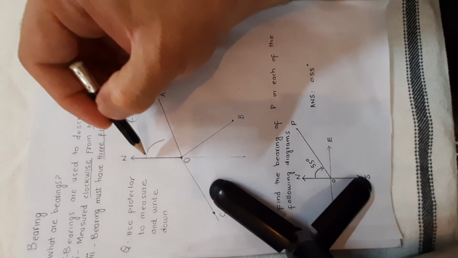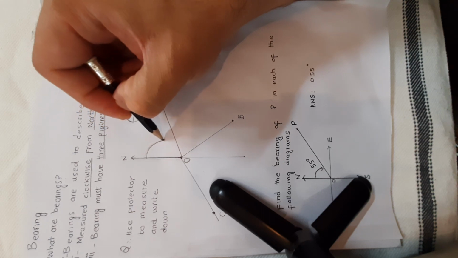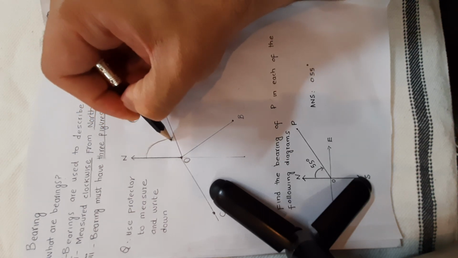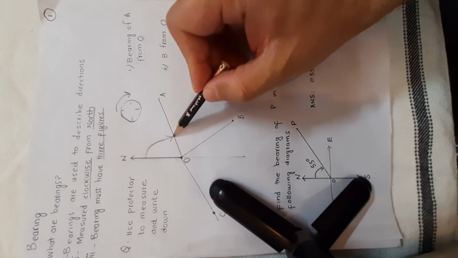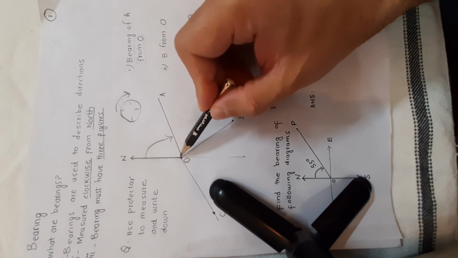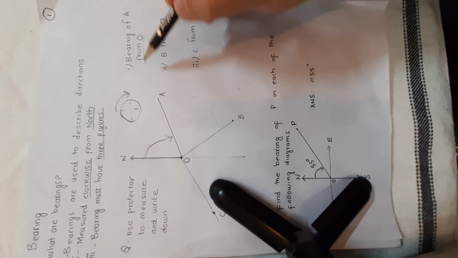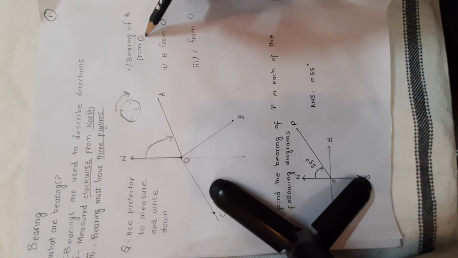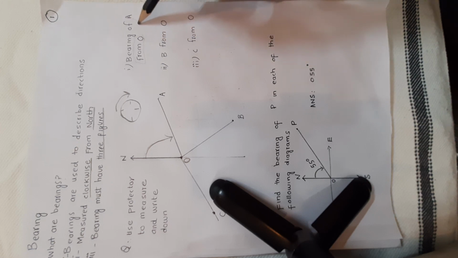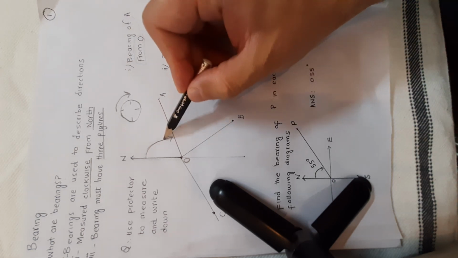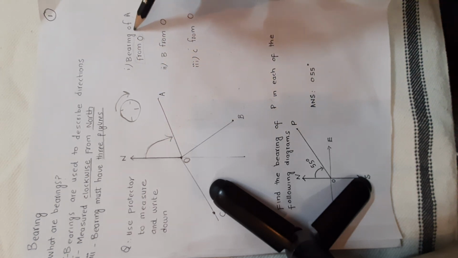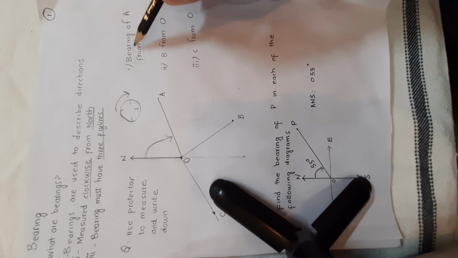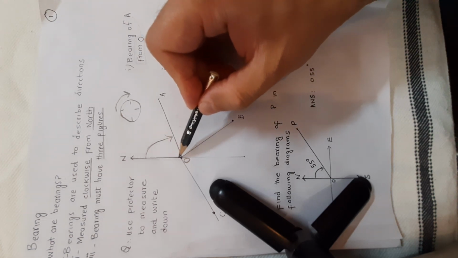Keep on moving until you touch the line which is joining O and A, the 2 points which are mentioned here in the question. Now, this is the required bearing of A from O because we have north at O.